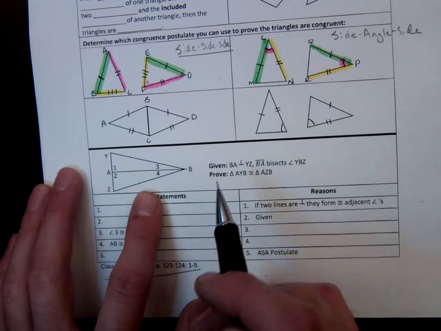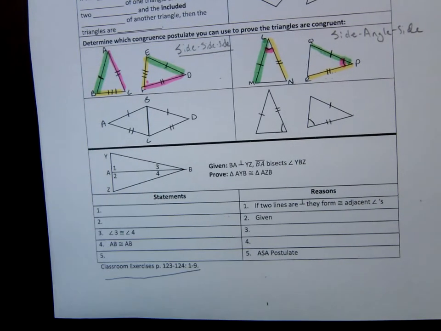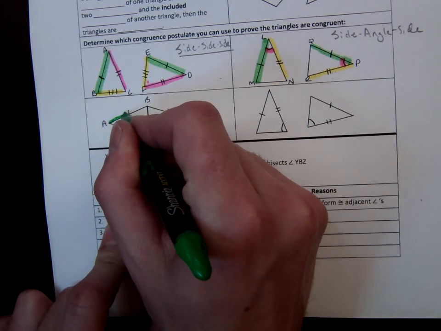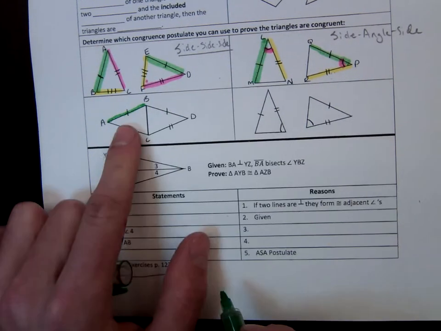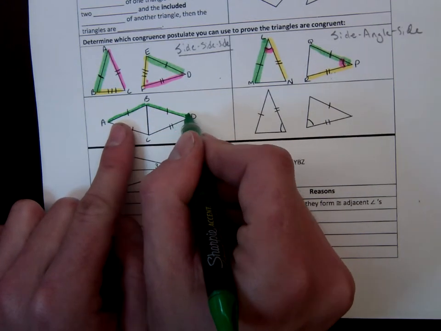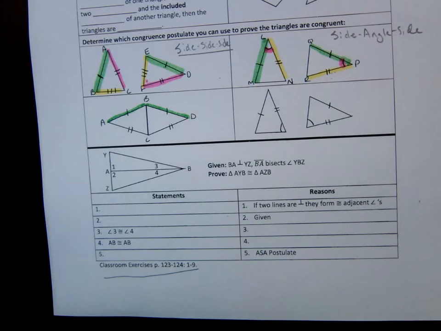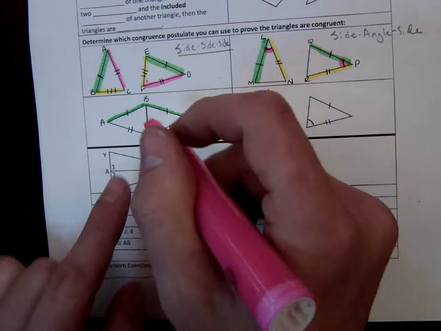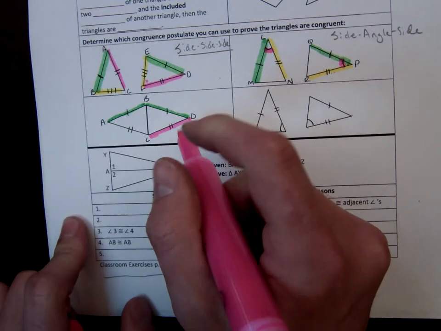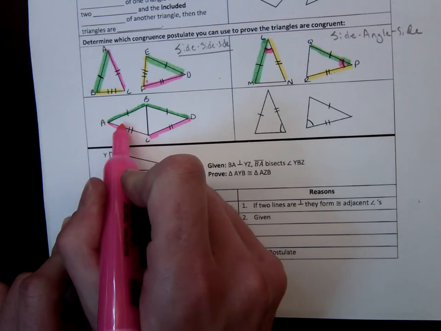again, I'm going to go ahead and use color to highlight my relationships. And I can see here that one, I'm going to start with my single dash. This side is congruent to the green side here. And then they give me one more, that the two dash side, so CD, is congruent to the two dash side here, AC.